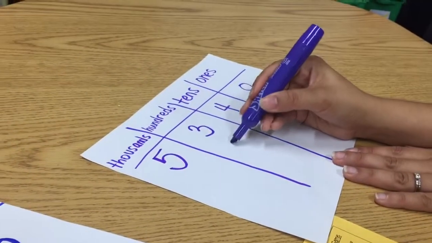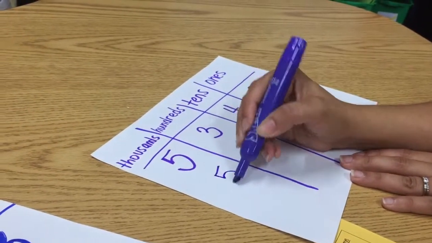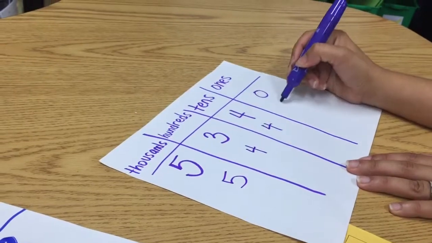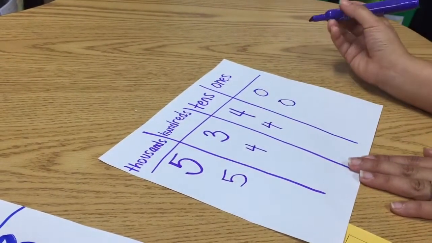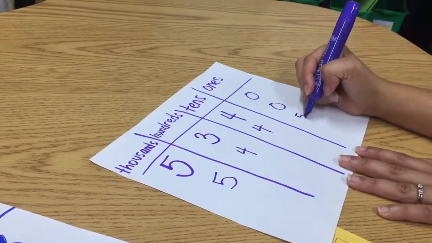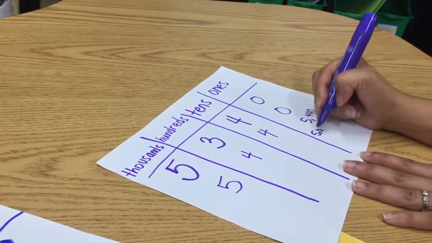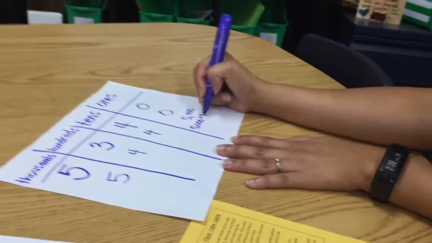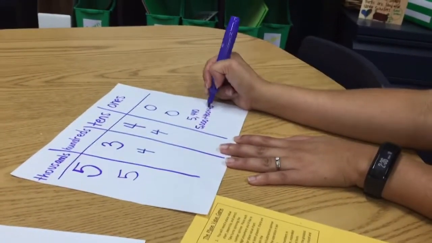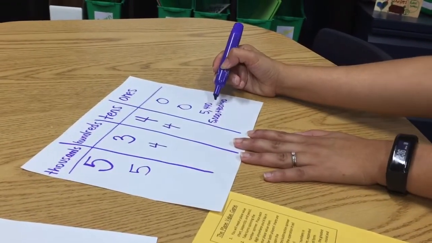So, instead of having 3 hundreds, I now have 4 hundreds. None of my other numbers change, Miss Huddle. I'm only adding 100. So my number is 5,440. Now I'm going to write it in expanded form. 5,000 plus 400 plus 40. I don't need to write anything for the 0 because it has a value of 0.